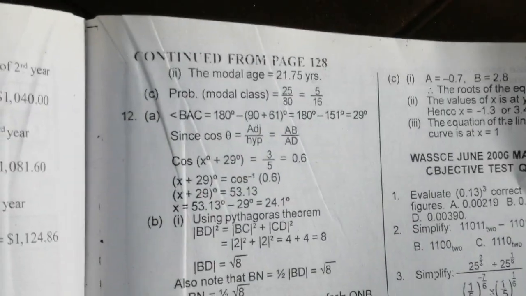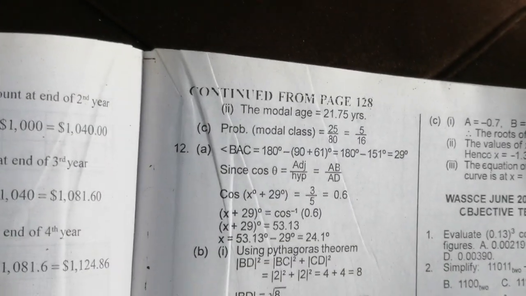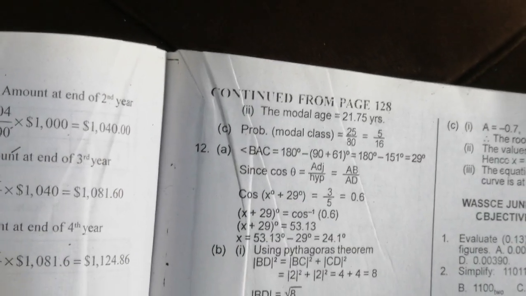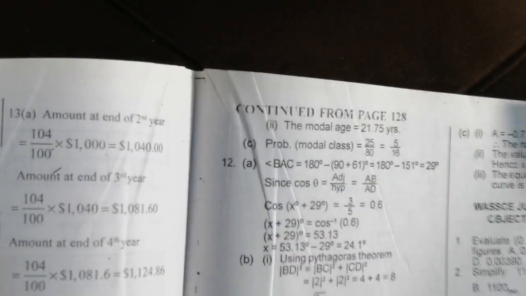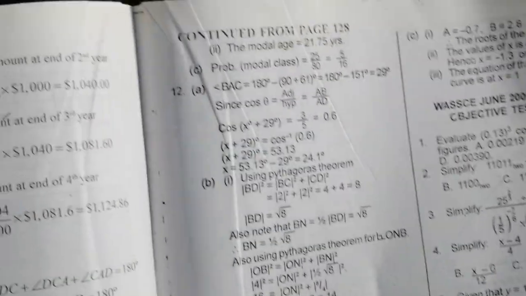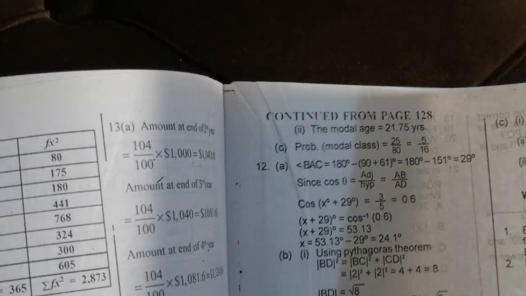You can see here, this one is simplification. This one is simplification. Do we have anyone here? Okay, we don't have one here for this year. Let's open again.